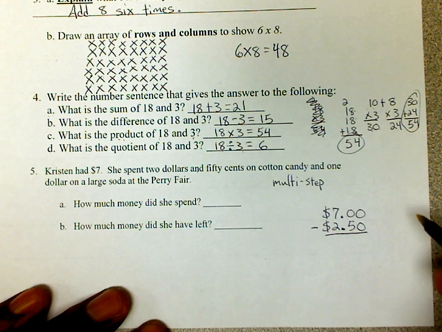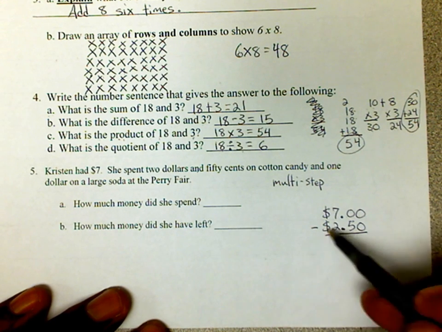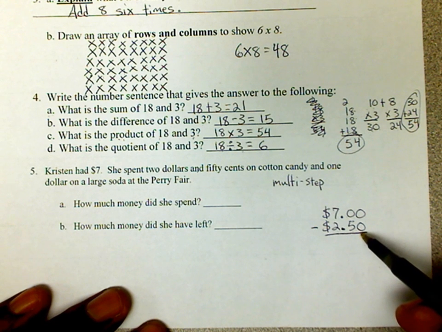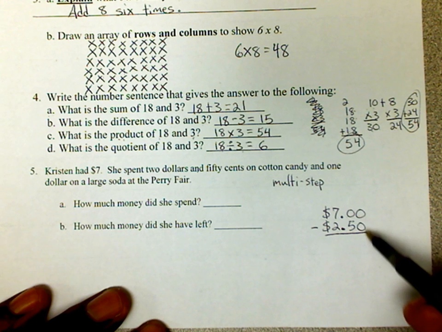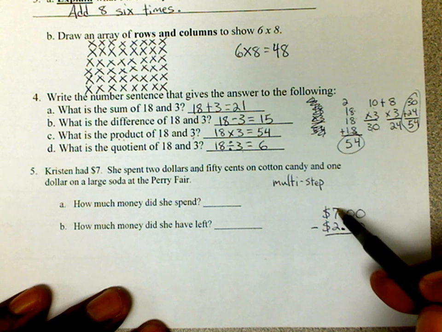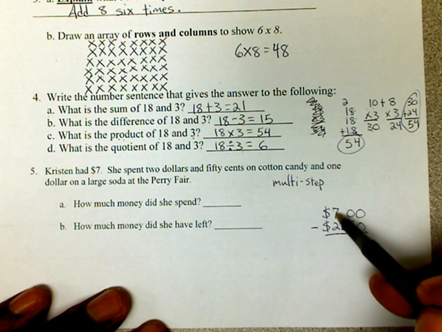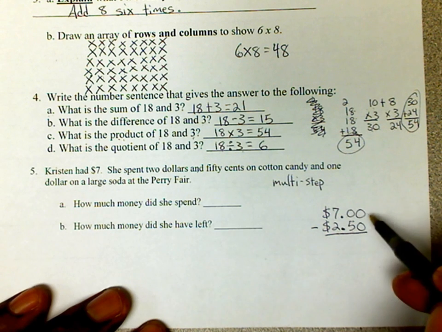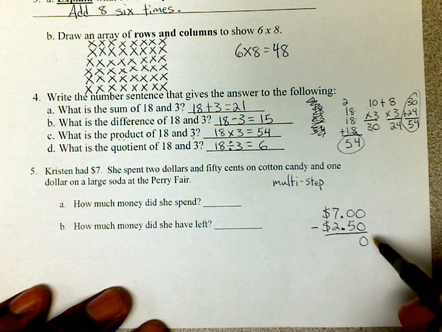After she does that, how much money would she have left? Well, we'll start with the smallest place value, which is the hundredths place, not the ones place. Okay? And this is the tenths place, and this is the ones place. The decimal is always behind the ones place. Alright. So 0 hundredths minus 0 hundredths is 0 hundredths.